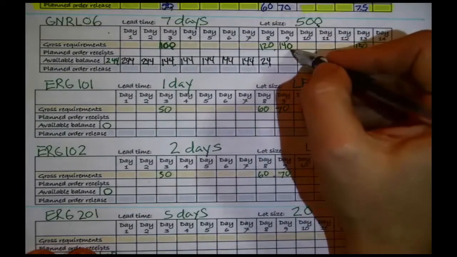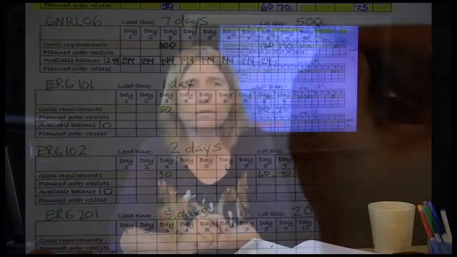Now day 9 we need 140. So you're probably thinking, okay, fine. You need 140 dice and you've got 24. So that means that you need another 100 and was that 16? Right? Don't write down 116 under planned order releases. It's true, that's how much you need.